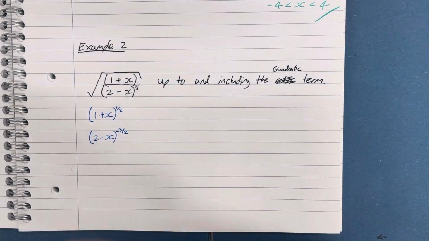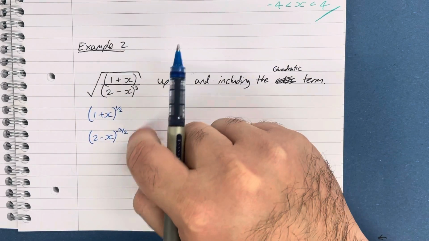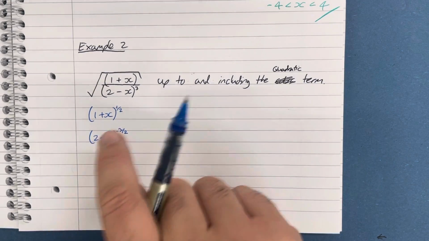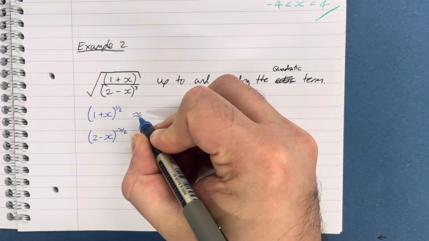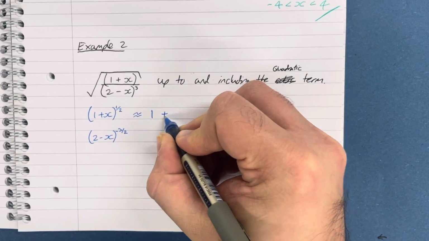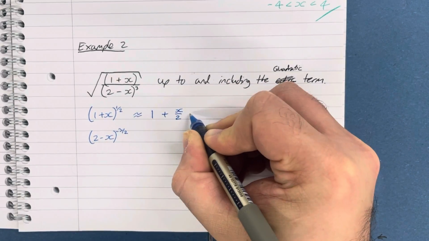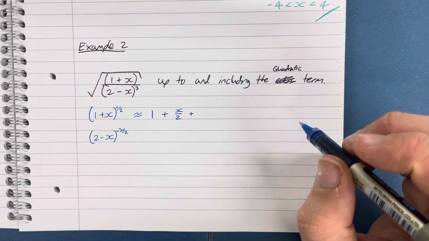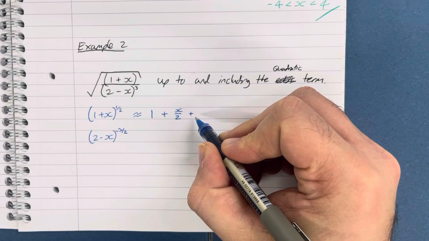Okay, so this surd is these two bits multiplied together. I beg you to see that that is indeed correct. So we can apply the binomial theorem to that. So it's 1 plus nx plus n times n minus 1, which is minus a quarter, divided by 2 factorial, which is minus an eighth, times x squared.